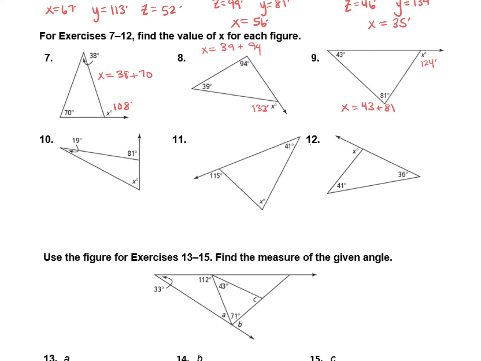All right, so this next row, what's different about these? Well, we have an exterior angle, but that's the one we know. So we will set up an equation. It's still going to be the exterior angle equals the sum of the remote interior angles, but this time our exterior angle is known. So we're going to say 81 equals the sum of our remote interior angles, which are 19 degrees, and x. So x plus 19. Then we'll just have a little equation to solve to get our x angle. X is equal to 62 degrees.